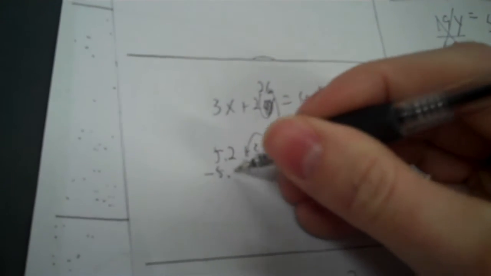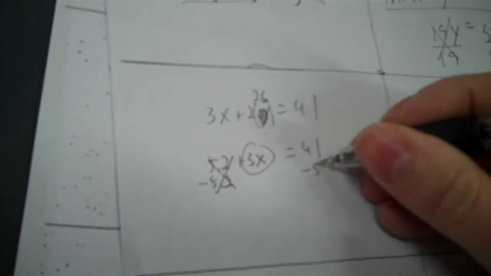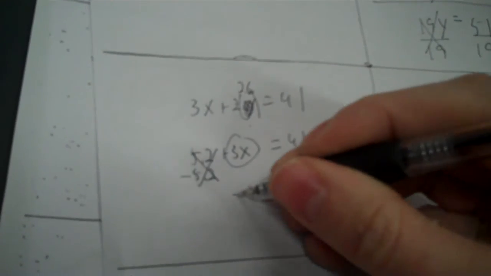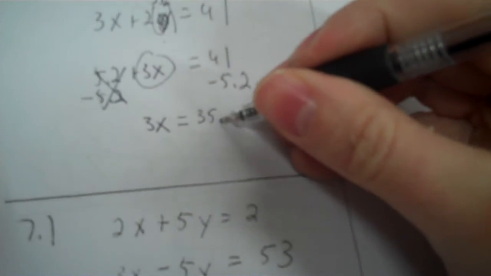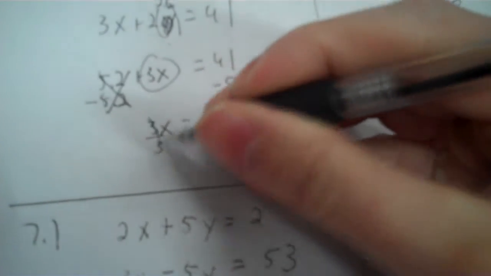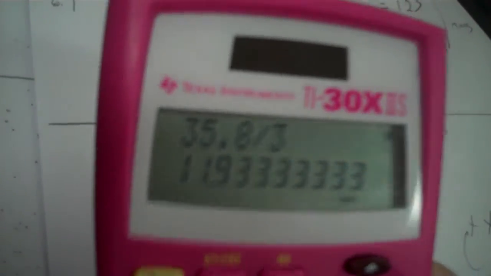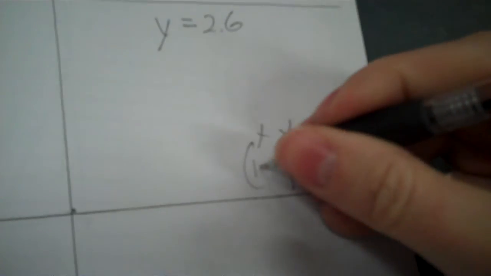To get rid of this 5.2, you'd subtract it. So 41 minus 5.2 is 35.8. And we divide each side by 3. And that's the answer for x: 11.9. So a little bit of a sloppy answer there, but that is how you would do it, okay?